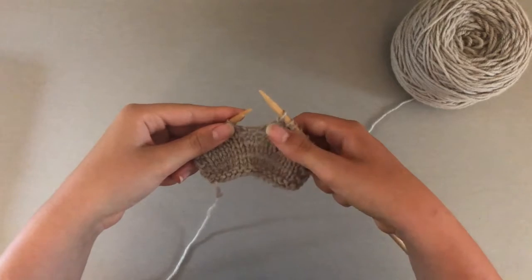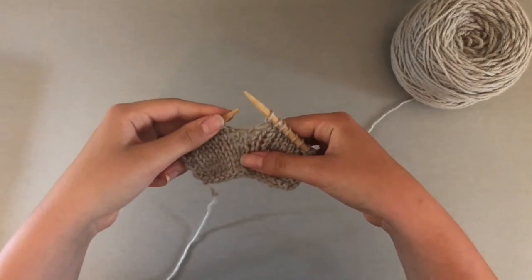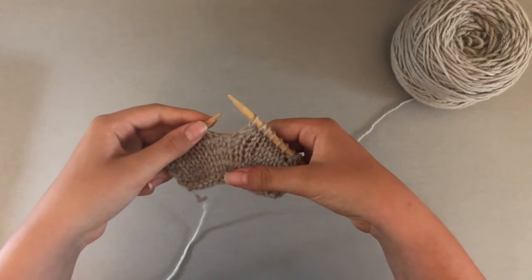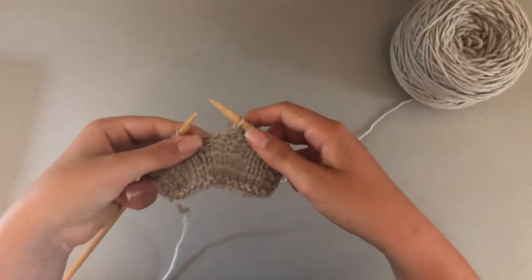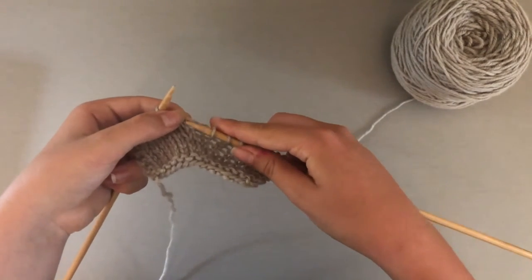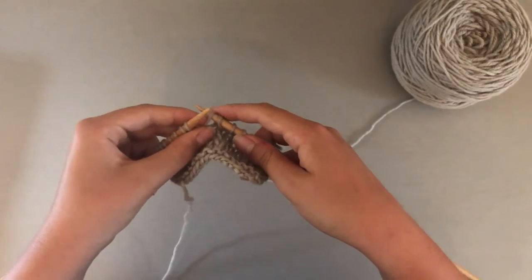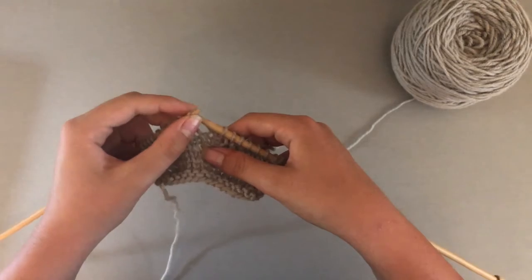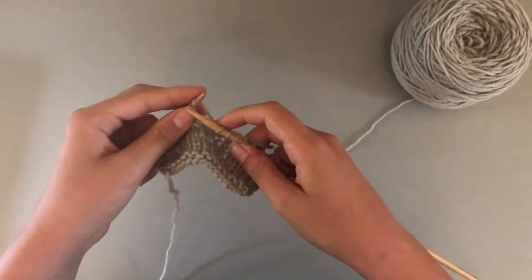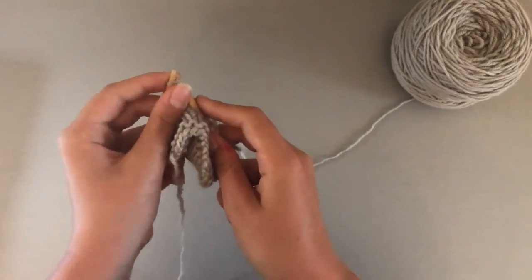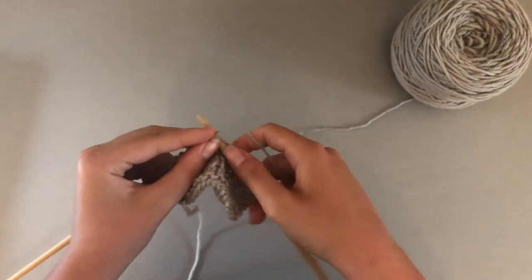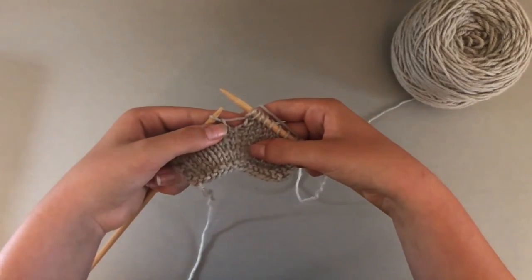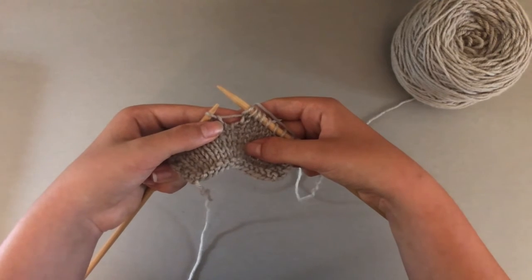If you're having trouble picking up the bar from back to front, you can also break the Make One Right increase up into 2 easier steps. Pick up the bar between the 2 stitches with your right needle from front to back, then slide that stitch onto your left needle as if to purl. You can now knit it as you usually would any other stitch. This process gives you the same increase as picking up the bar with your left needle.